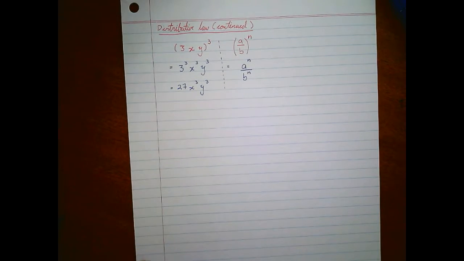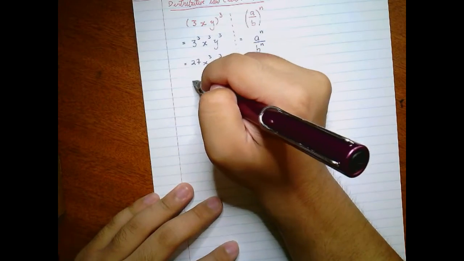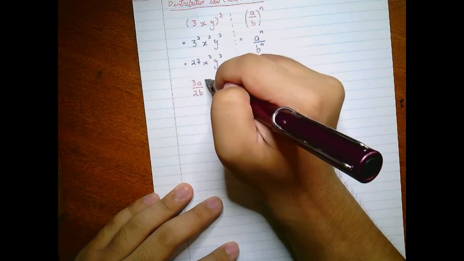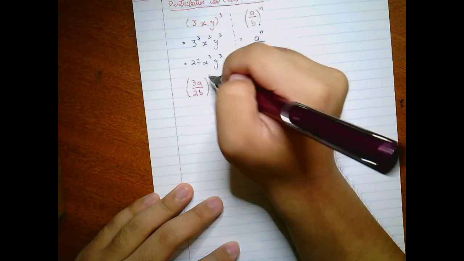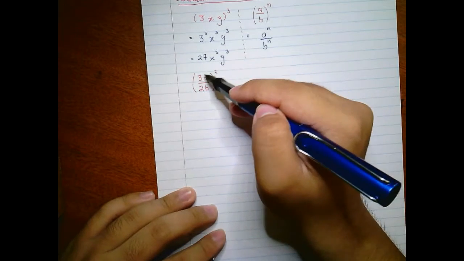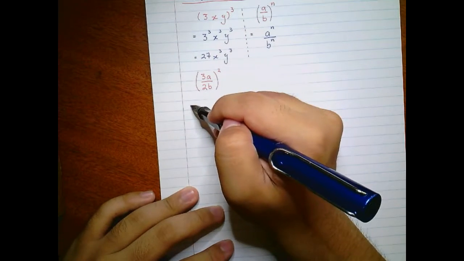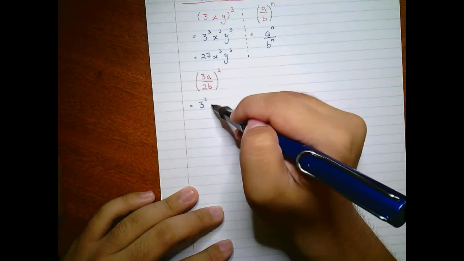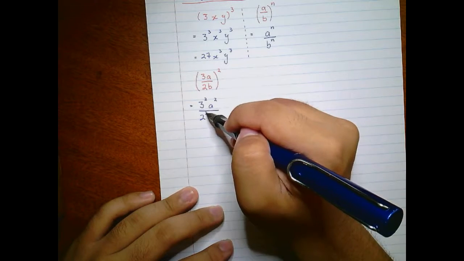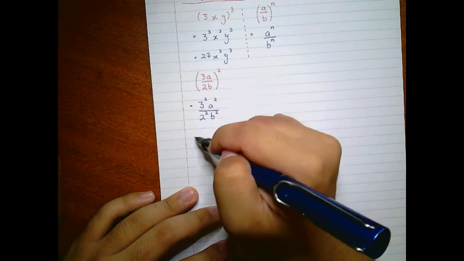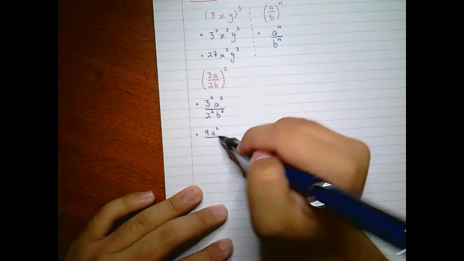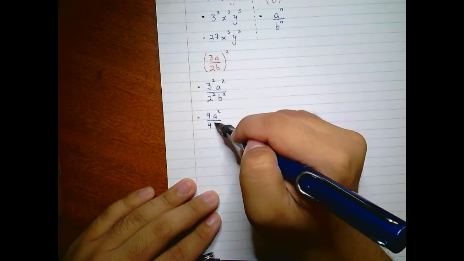Watch what I mean. Let's take the expression (3a over 2b) all to the power of 2. Well, this index will distribute to each one individually. So it's going to become 3 squared a squared over 2 squared b squared, which becomes, well, 3 squared is 9a squared over 2 squared is 4b squared.